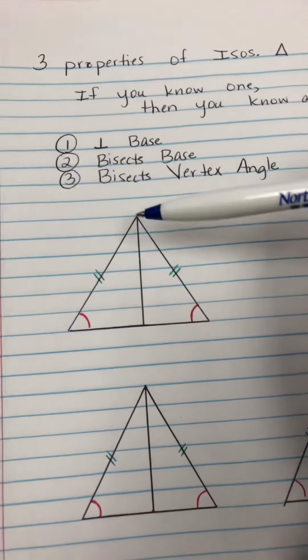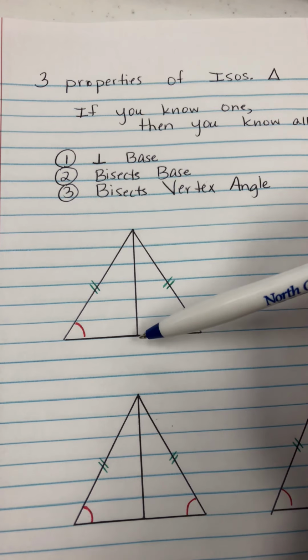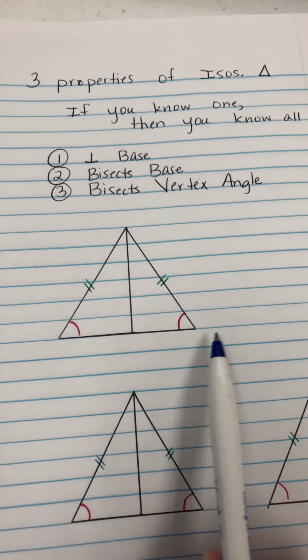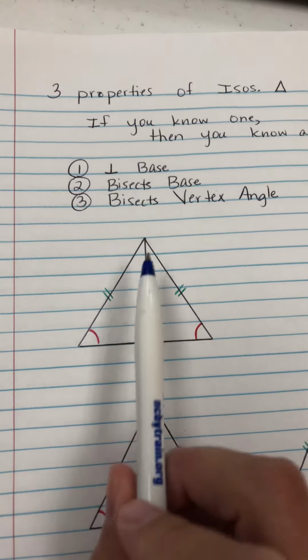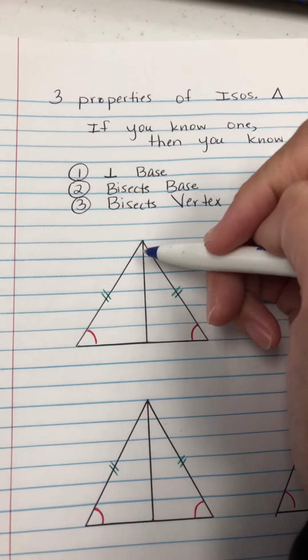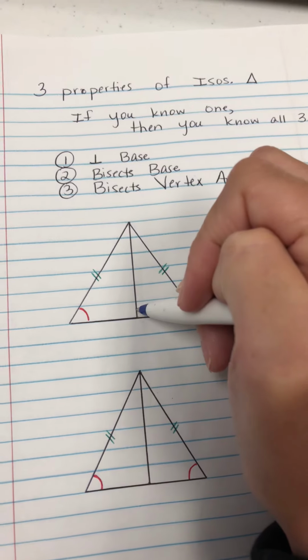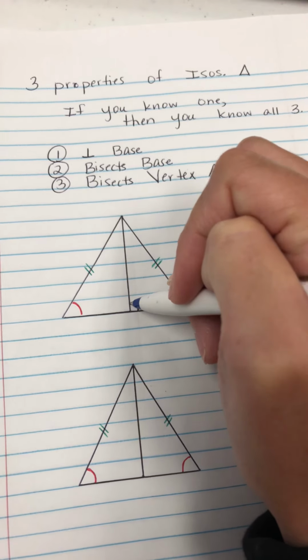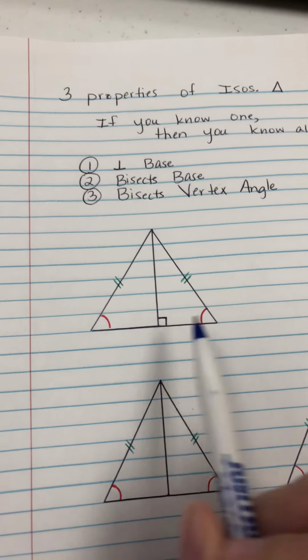Let's say that this segment that I have drawn here is perpendicular to our base. Remember, you've got your two legs, and then that third side is the base. If I draw a segment that is perpendicular to that base, that forms a 90-degree angle.